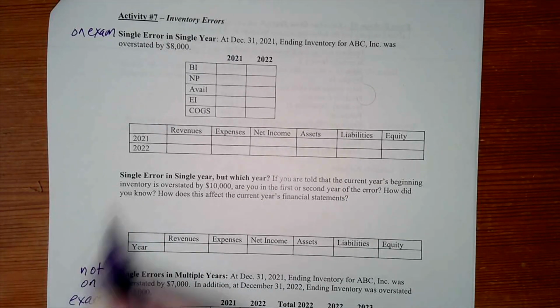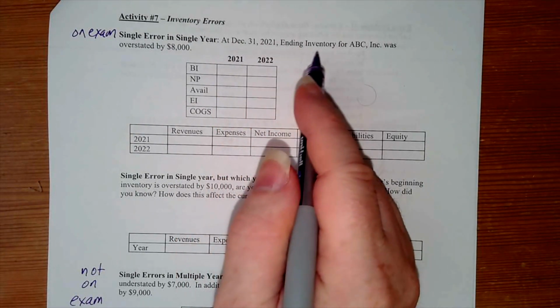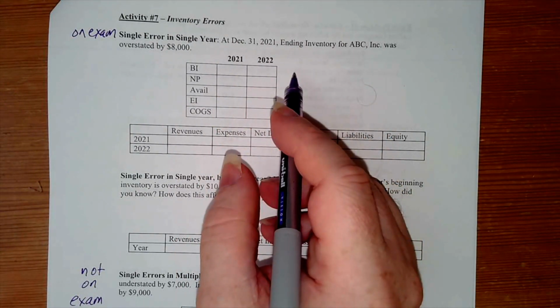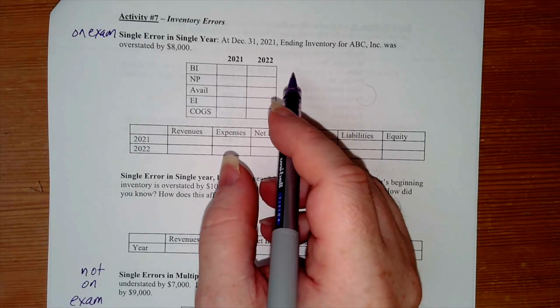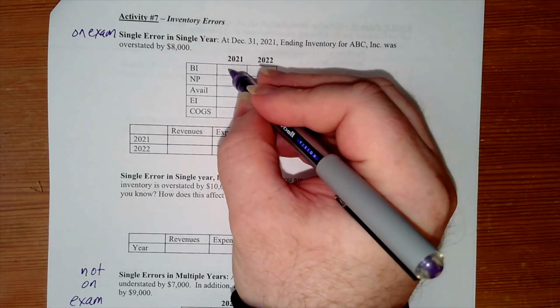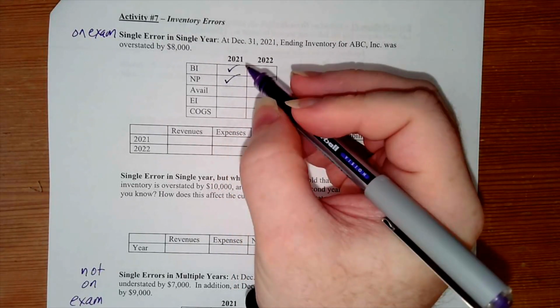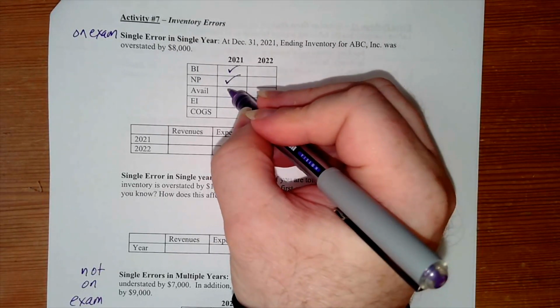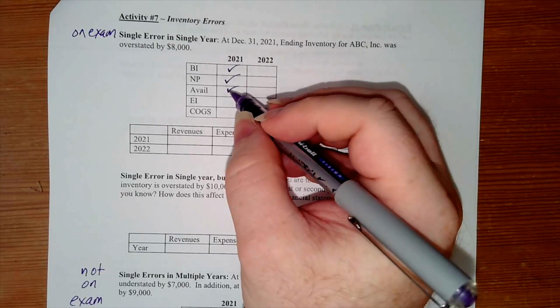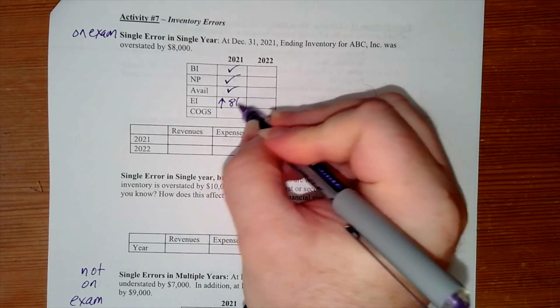So what happens is at December 31st, 2021, ending inventory ABC was overstated by 8,000, meaning it was 8,000 more than it actually should be. Here we assume beginning inventory was correctly reported, net purchases was correctly reported, therefore these two added together was correct. What we have here is ending inventory was high by 8K.